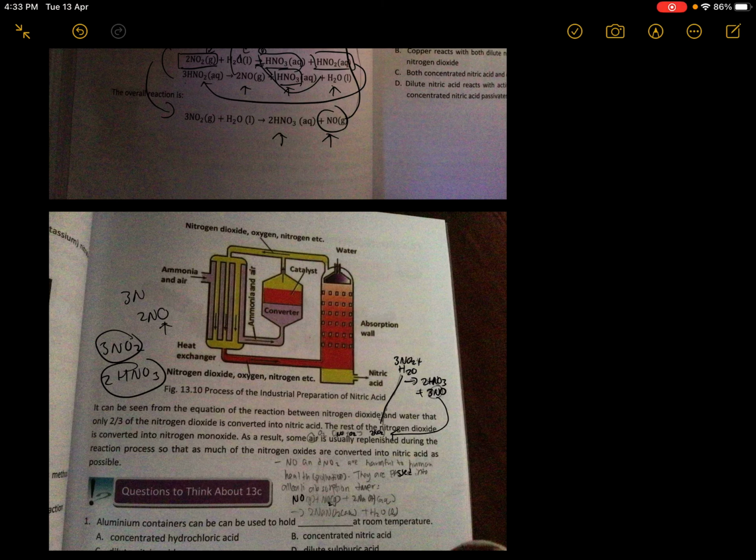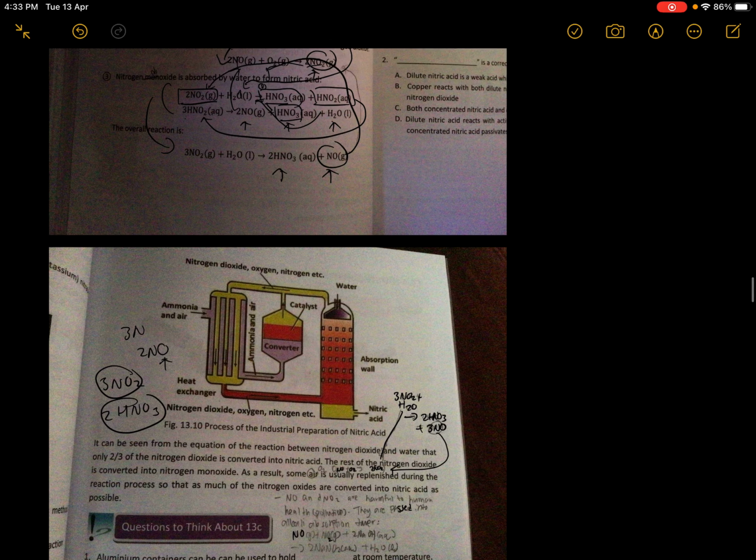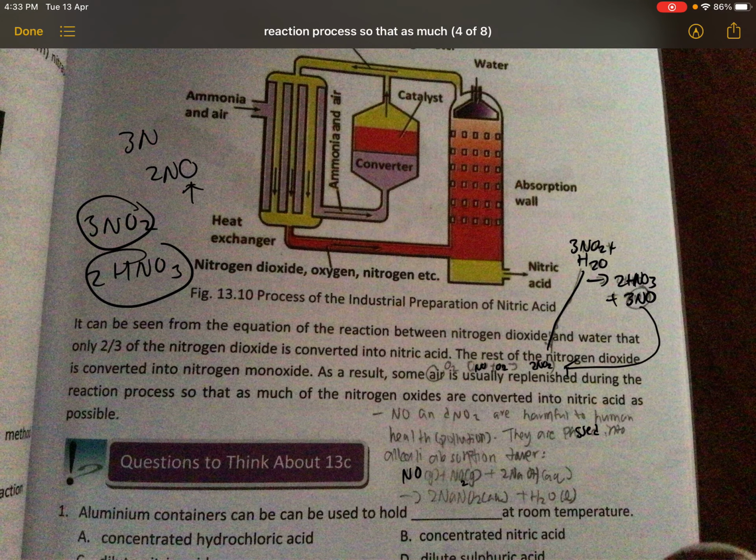So yeah, 3 nitrogen dioxide produces 2 nitric acid. That one remaining nitrogen monoxide goes back, and then you have to add more oxygen gas, so it'll react and produce nitrogen dioxide again, and then it'll continue the process. Yeah, these are basically the reactions that I wrote. You can see it from the other page.